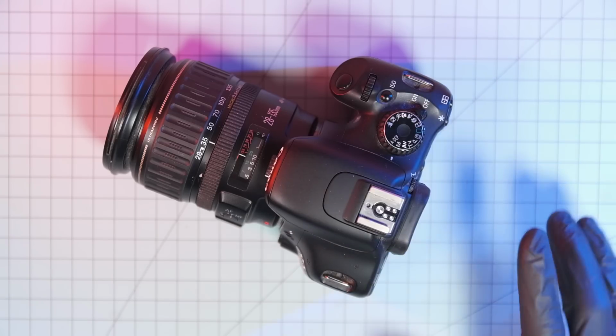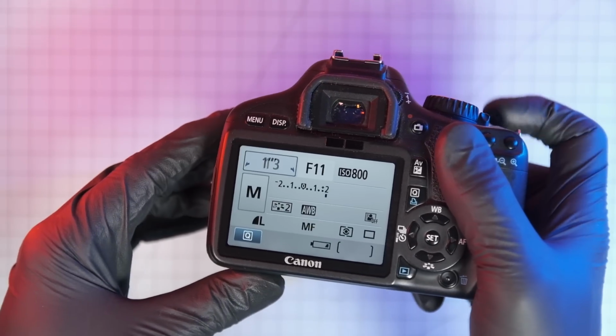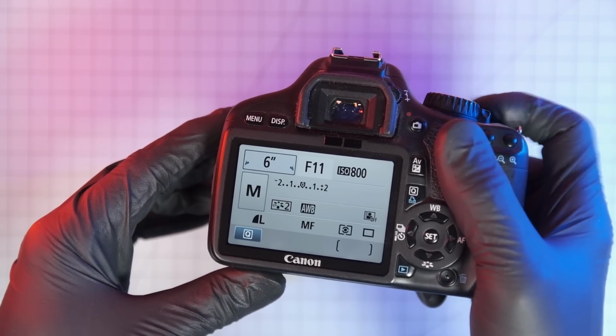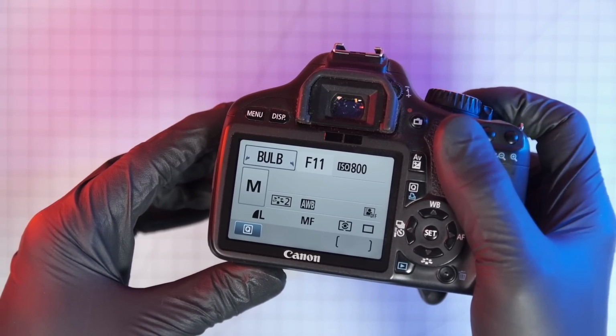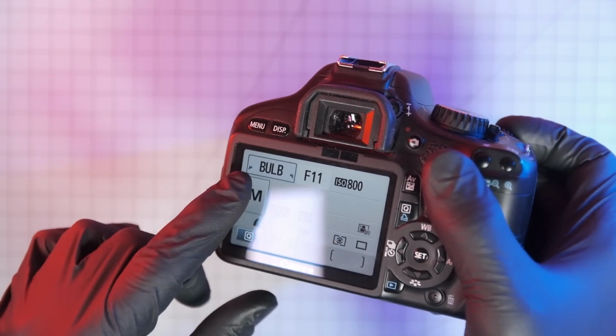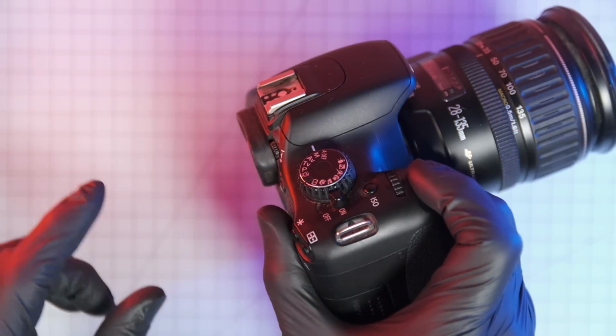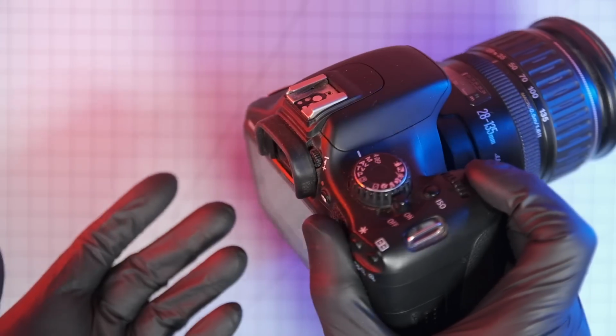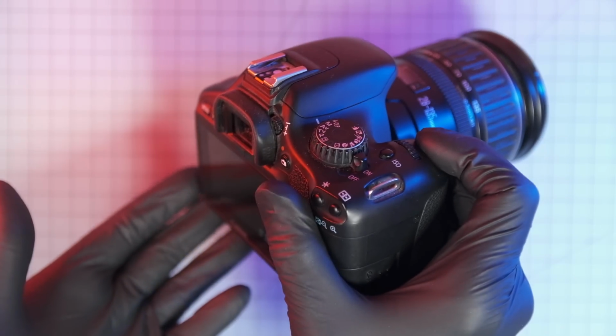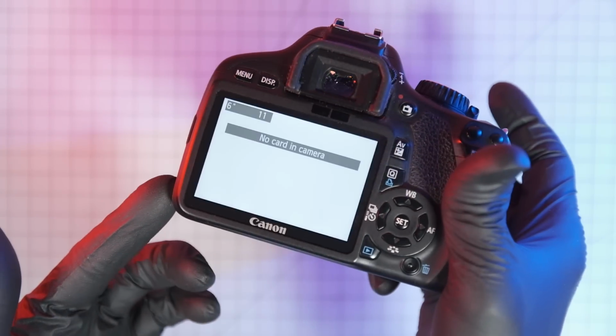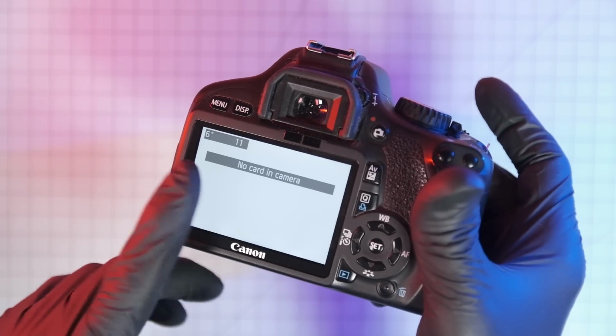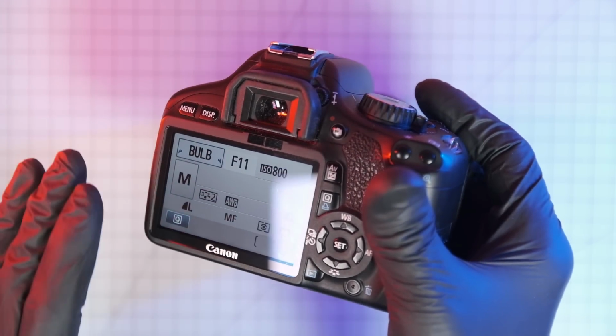Another little thing I want to talk to you about is bulb exposure. What this does is allows you to keep the shutter open for just a crazy amount of time. All the way down. That means that when you push that shutter release, it's just going to stay open the whole time until you let go of it. I took the card out the camera. But anyway, Craftman, what is that good for?